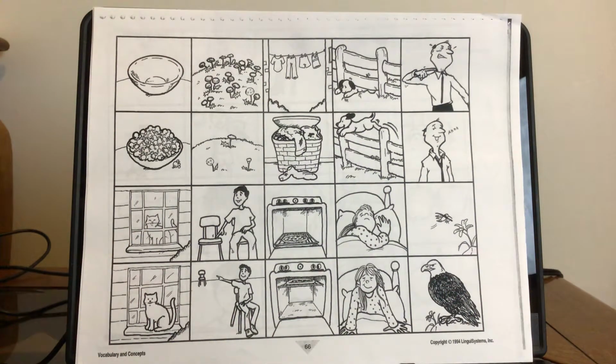Okay, for today's session, we are going to work on opposites. Are you ready?